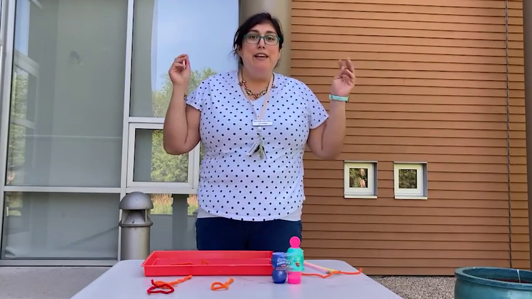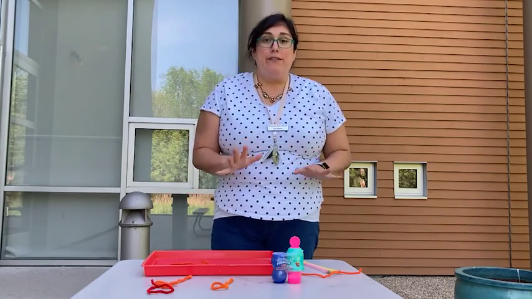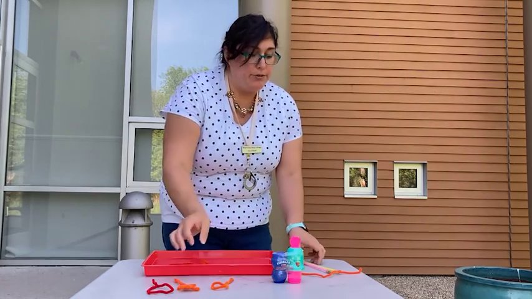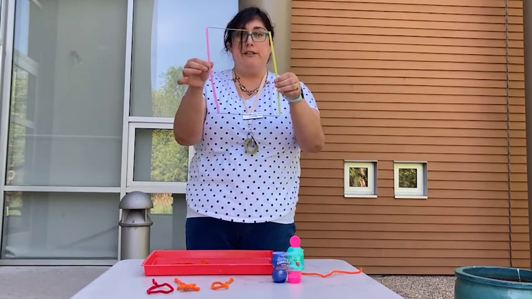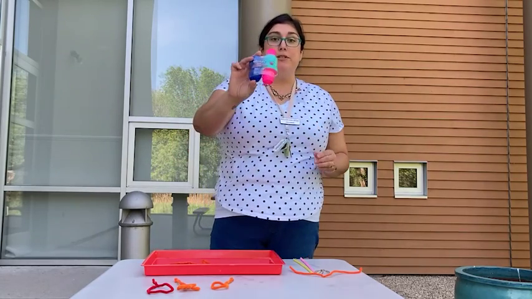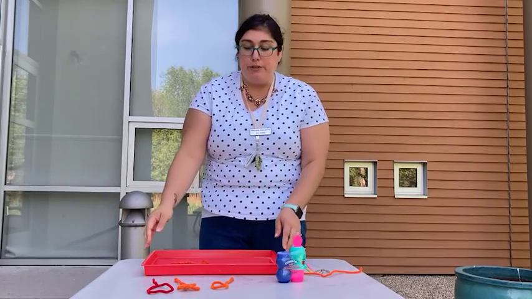Hi everyone, I am here to do our bubble tests. So you were given pipe cleaners to make your own wands. You're given straw and string to make a different type of wand, and you were given your very own bubble solution. So what I went ahead and did is I poured my bubble solution in a tray.